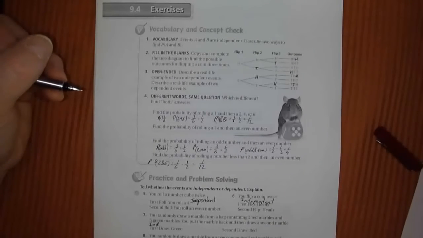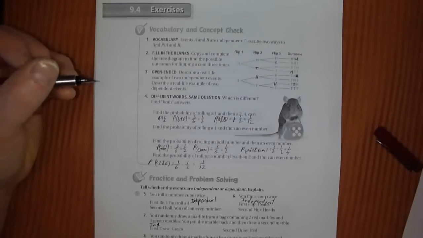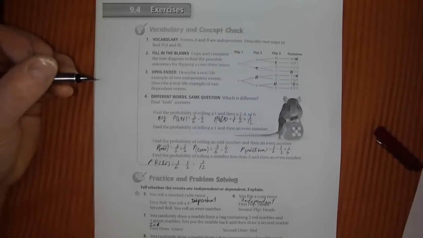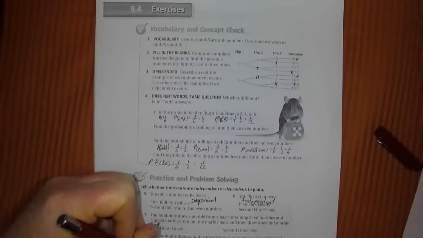You and your friend are drawing in a drawing for 2 door prizes. You can only win 1 prize. Well, if I already win the car and he only wins the blender, because that's all that was left, this would definitely be dependent.